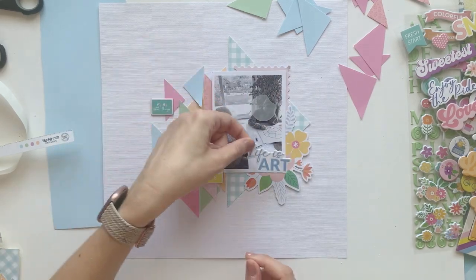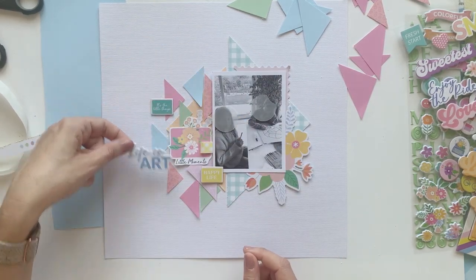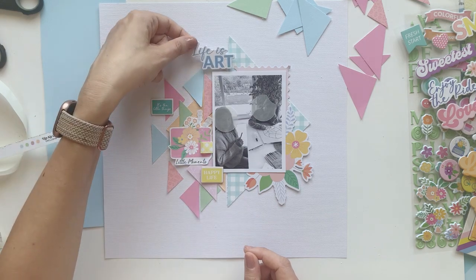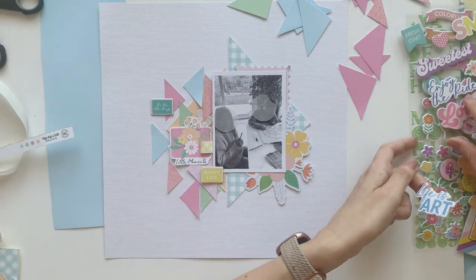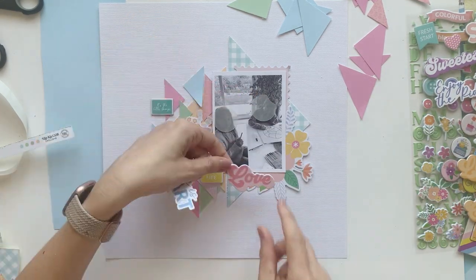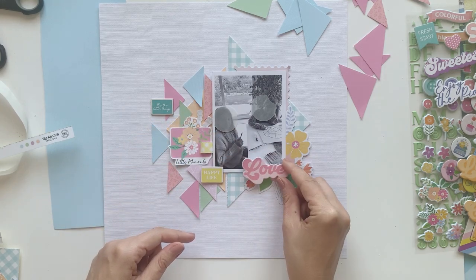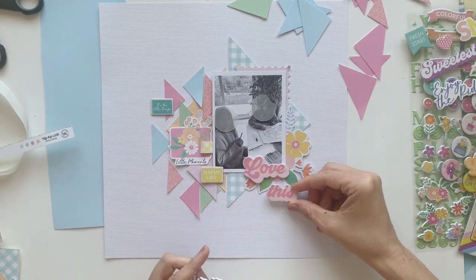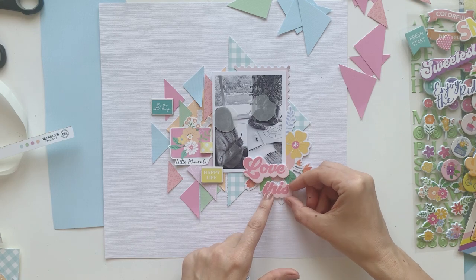And now it's time to use some puffies. I love those puffy phrase stickers, which will build my title, and here as well I have to check where I want to place it first, and then I can just have 2 different titles.